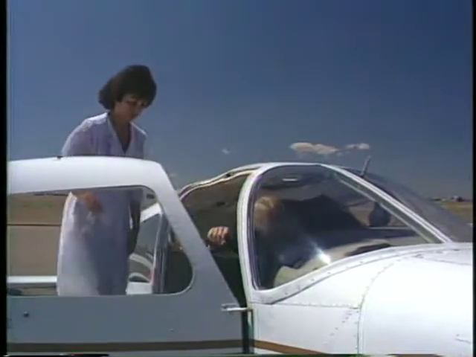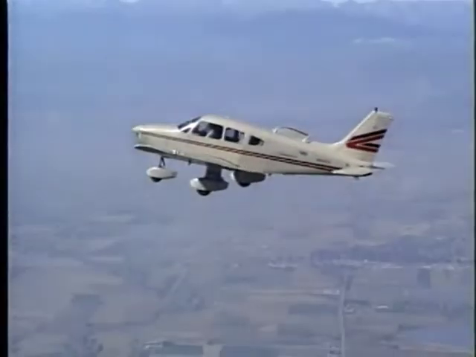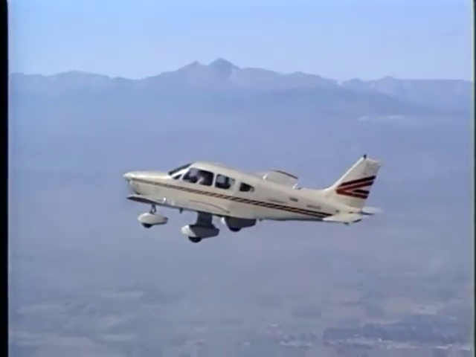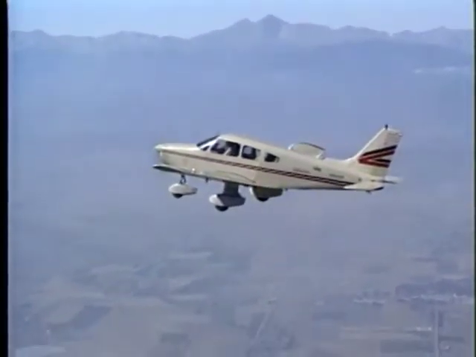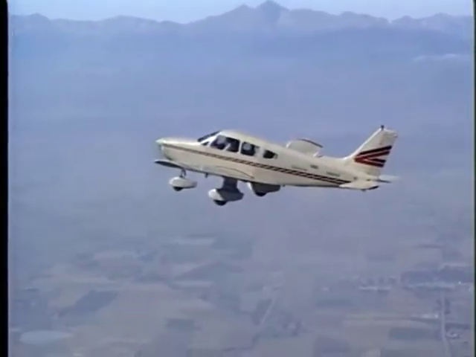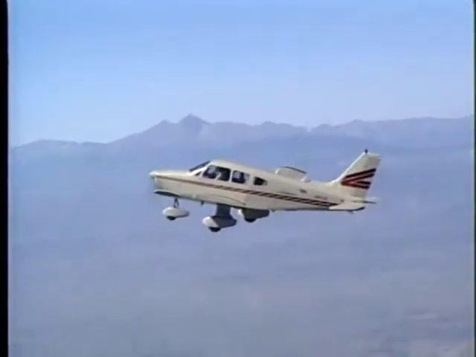As aircraft weight increases, more lift must be produced to support the increased weight. In order to maintain the same airspeed, a higher angle of attack is required to produce the lift necessary to support the increased weight, which in turn causes an increase in the aircraft's stall speed.